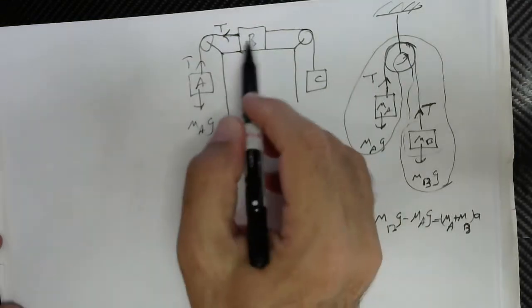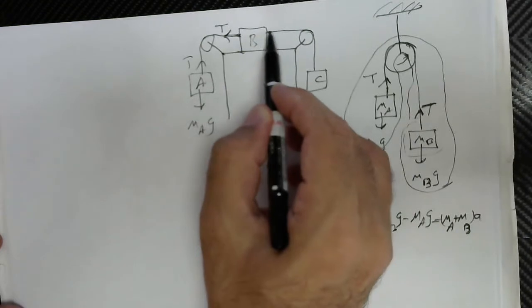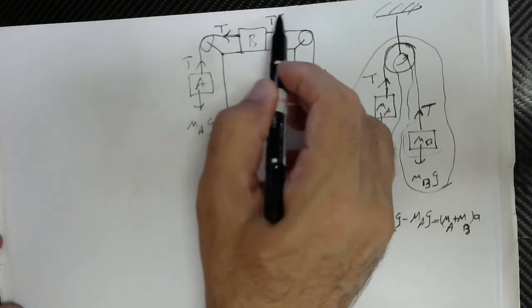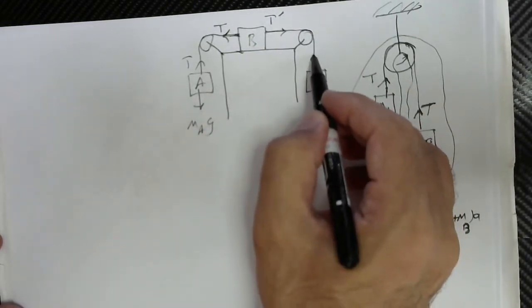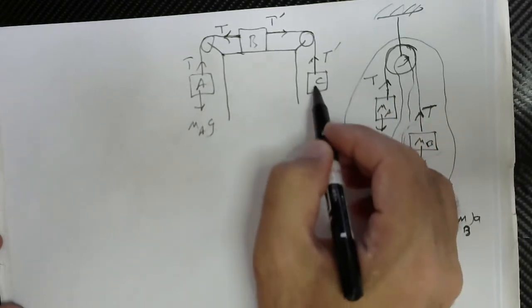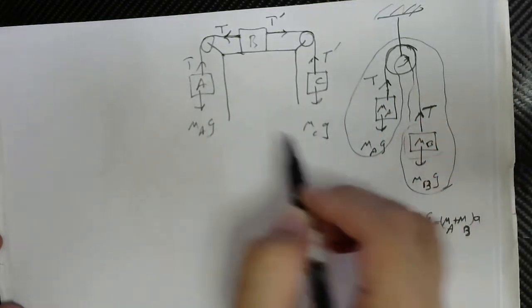So it takes part of T to move, and the rest of it is T prime, and then here is T prime, and then this is MCG.